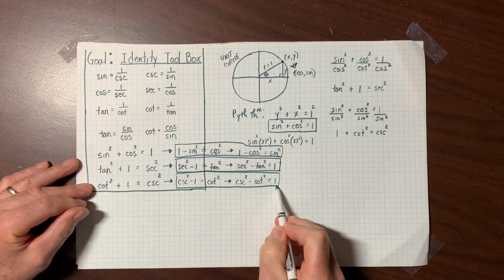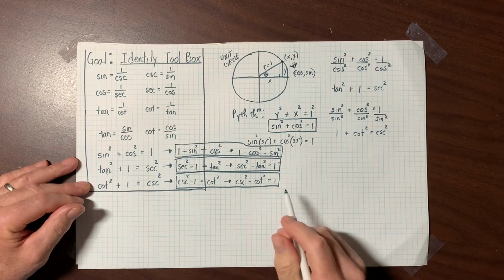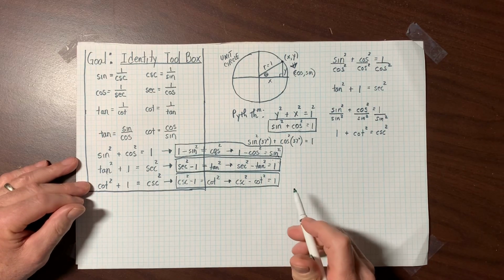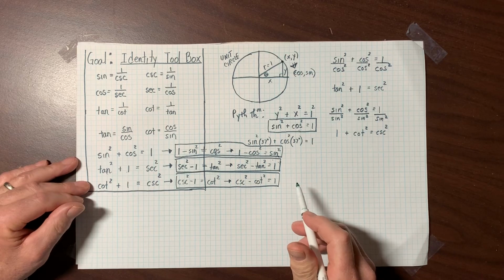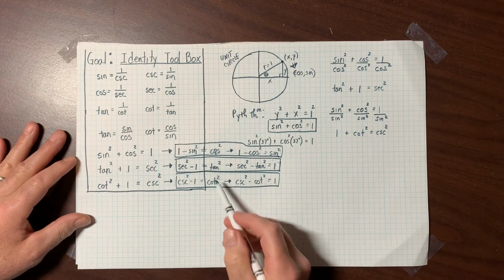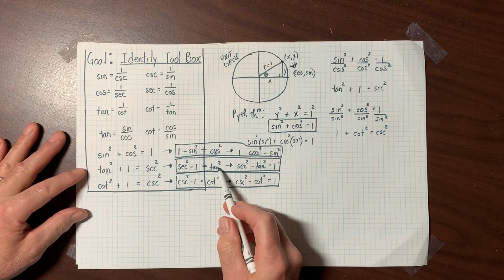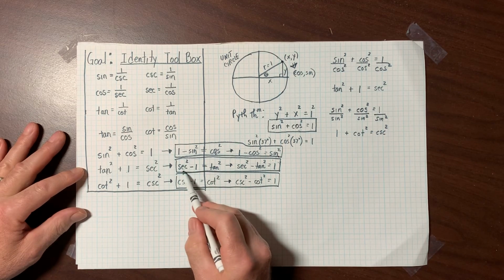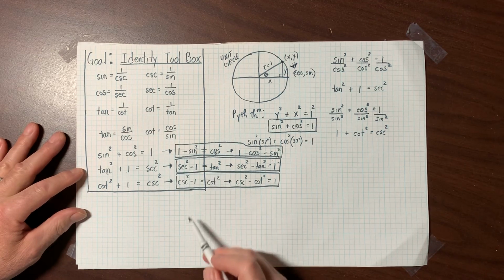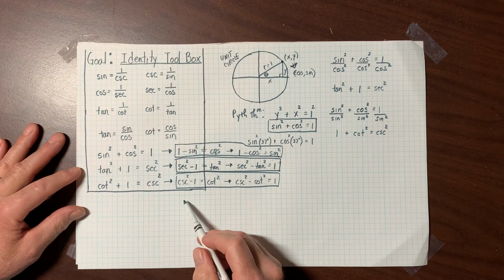So once again, at some point in the future, you're going to be solving a problem, and you're going to have a tangent squared, and you're going to have reason for substituting secant squared minus 1 for that tangent squared, which you would just be able to do.